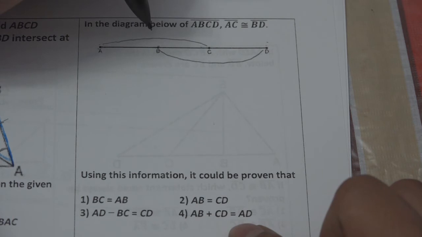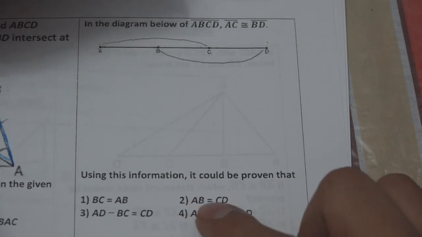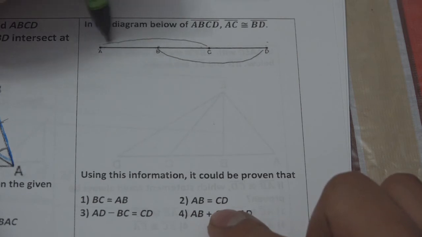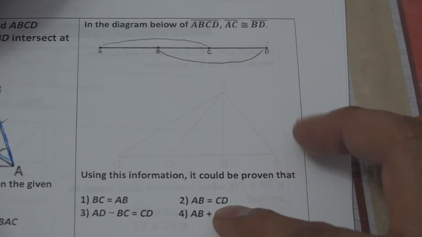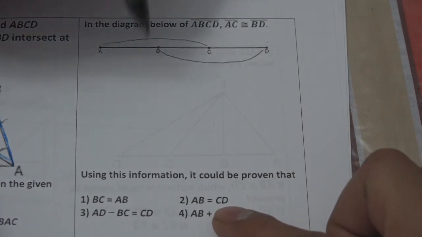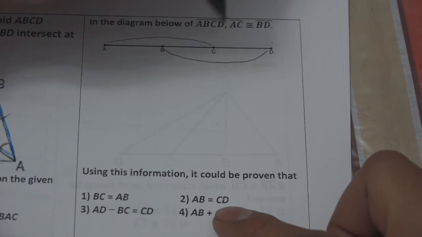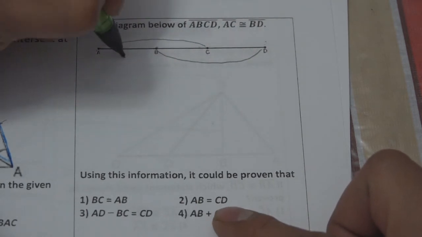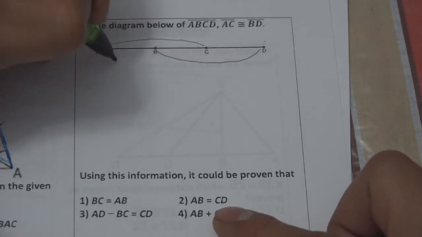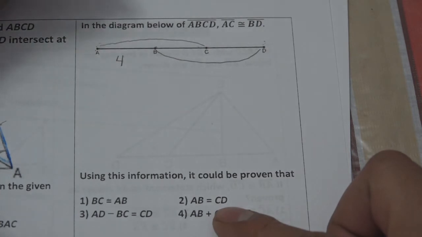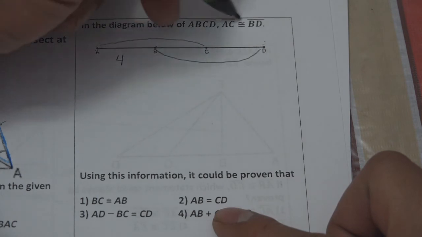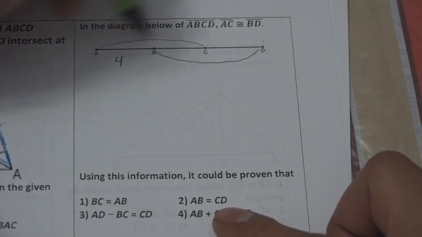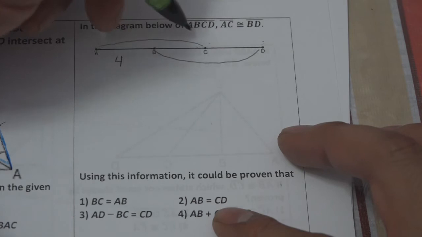What? Now let me go over here. AB is equal to CD, but how? Oh my God, I got it. AB, right? CD. Now let's give values. This is the only way I'm gonna understand this. This is 4. AC is congruent to BD. That's all it says.